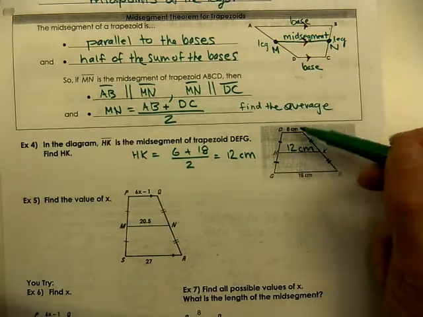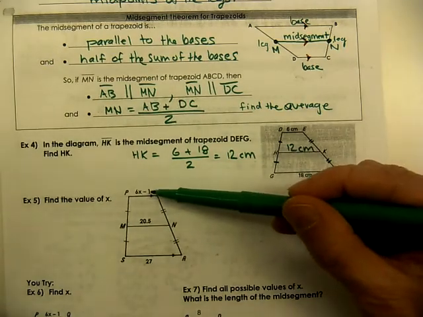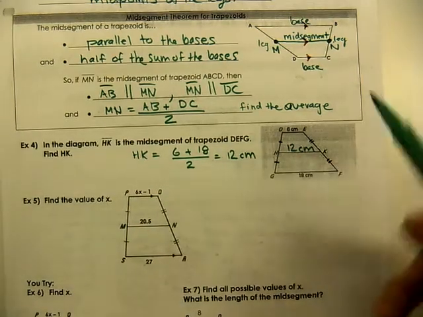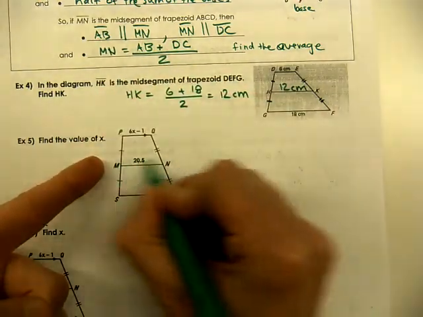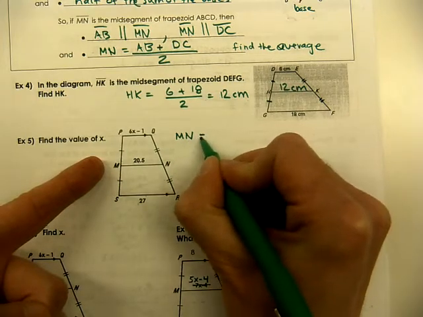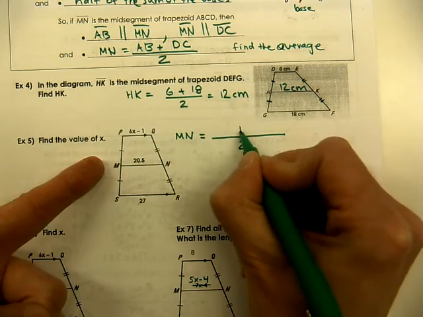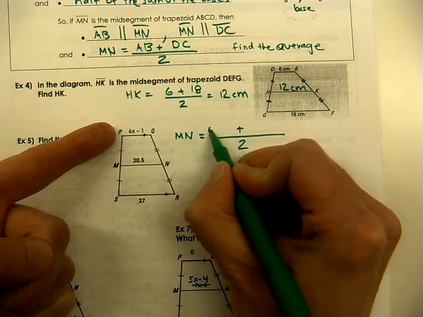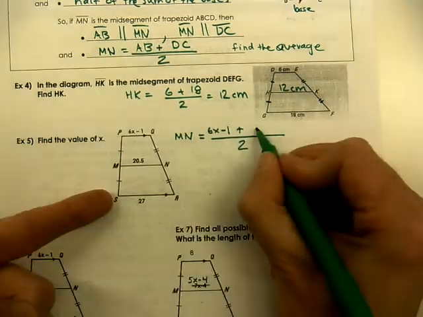So that's easy enough if we just have numbers. It's more complicated if now we have expressions in terms of a variable like x. So we need to talk about this as well. Here's example 5. So again, start off with the formula. Here's my midsegment, which is called MN here. So MN is going to be half of something. Half of what? We're going to add up what? We're going to add up the bases. So here's a base of 6x minus 1. Here's the other base of 27.